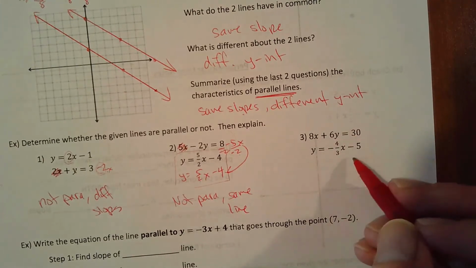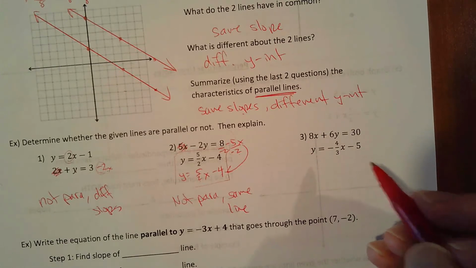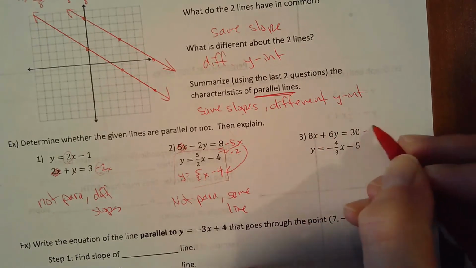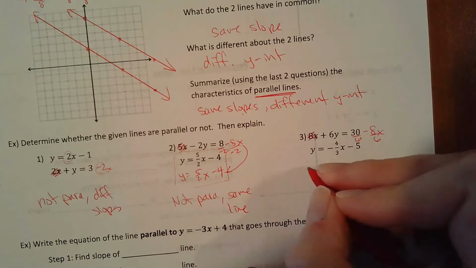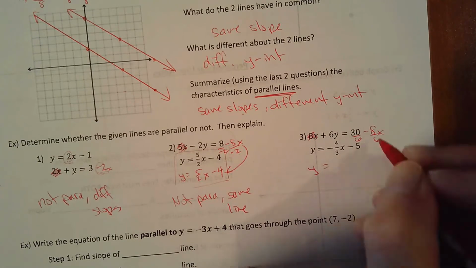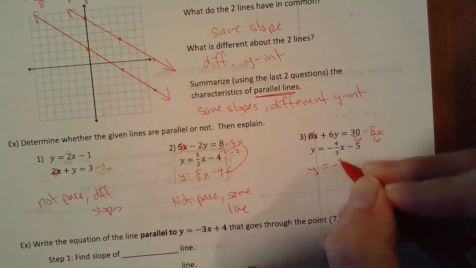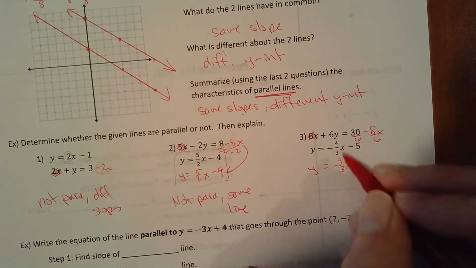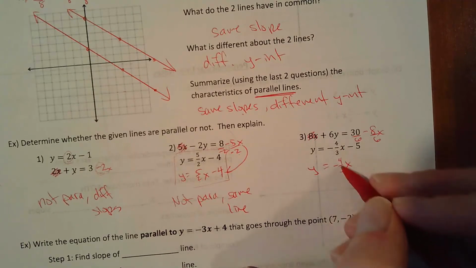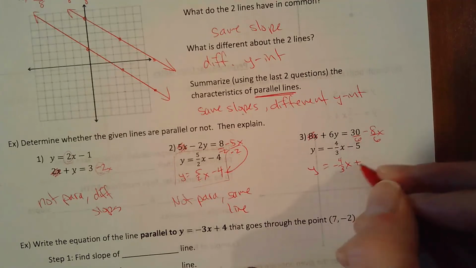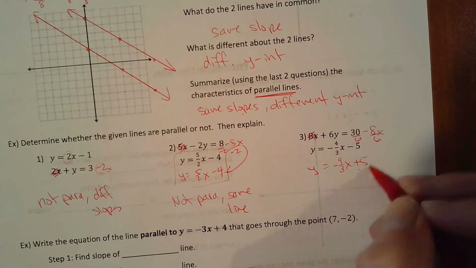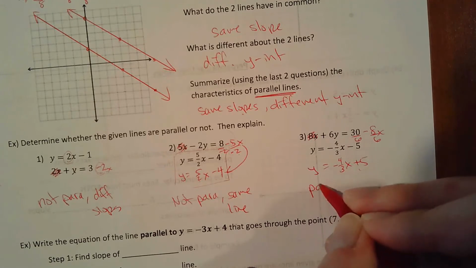And then this guy up here, same idea. I want to bring the 8x, so minus 8x. That's over there. Now divide everything by 6. So this would be y equals, I like to put the x first, so negative 4/3 x. That's a good sign, because they're the same slope. Now 30 divided by 6 is a positive 5. Same slope, different y-intercept. Good, those are parallel.